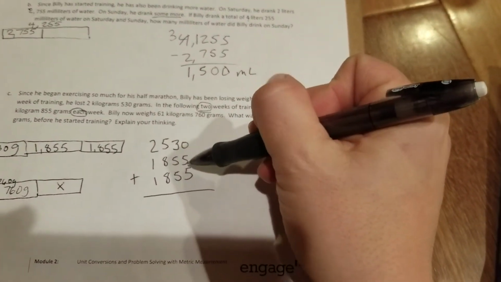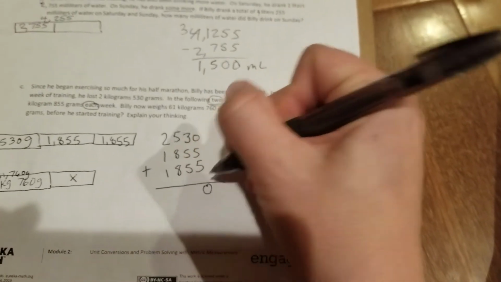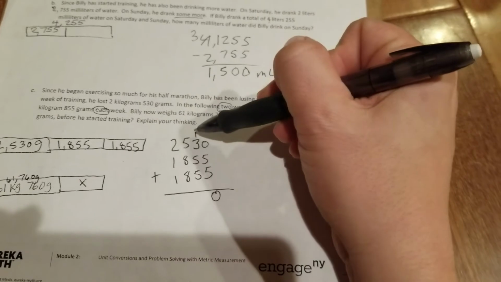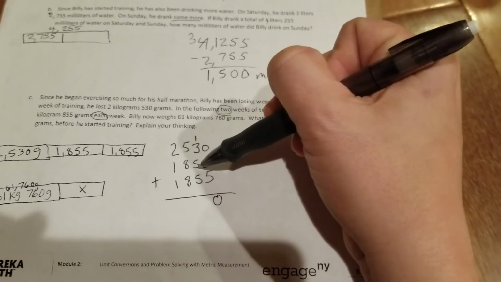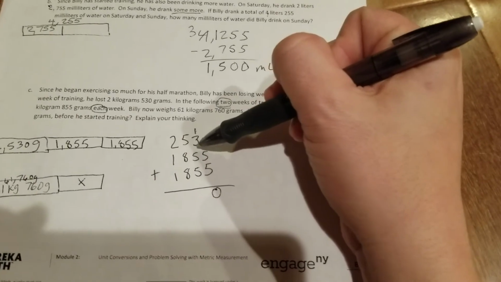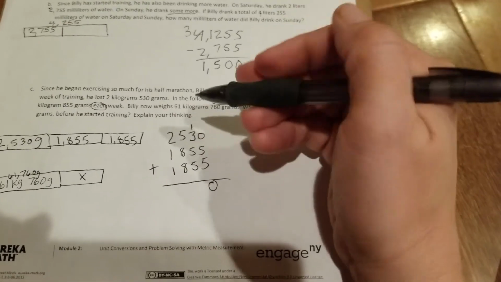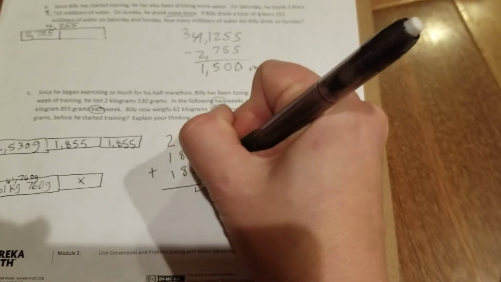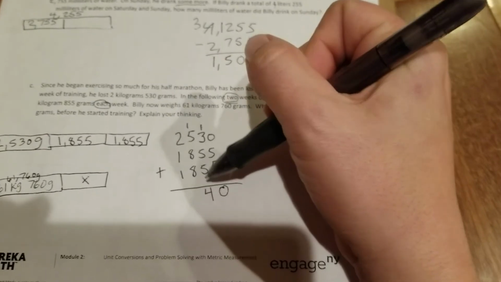Okay? 0, 5, and 5. What's 5 plus 5? 10. You can only record the ones. Carry that 10 up there. Do you see that that's the answer? Here's 10. Okay? Now 5 plus 5 is 10. Plus 3, 13. And one more is 14. Look at, I'm recording the ones and my 10 just goes up there. That's still 14. Okay? Add it together.